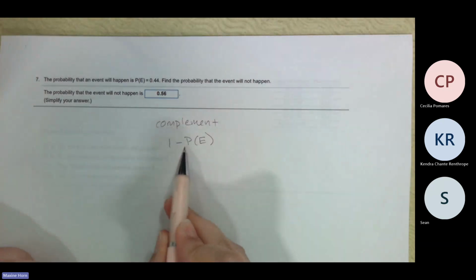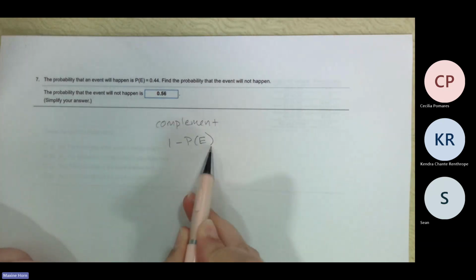Either it's going to happen or it's not. So if they said the probability that it's going to happen is this, then 1 minus that will give us the probability that it won't happen. Because both of the probabilities together, the probability that it will happen and the probability that it won't happen, have to add up to 1. They have to equal 1. Right?